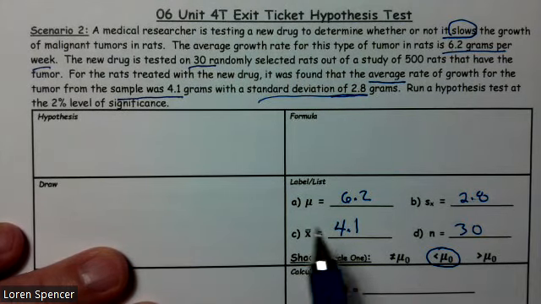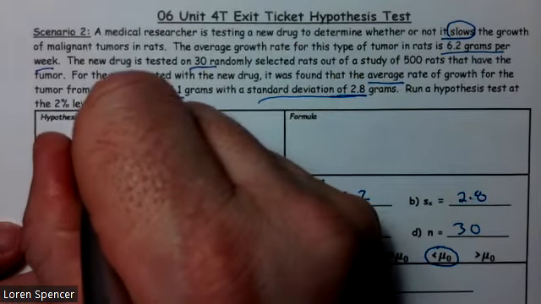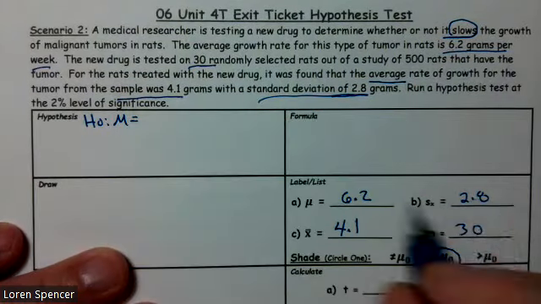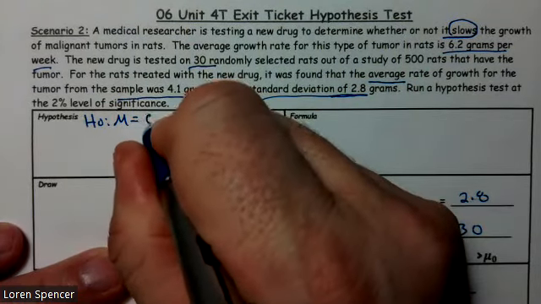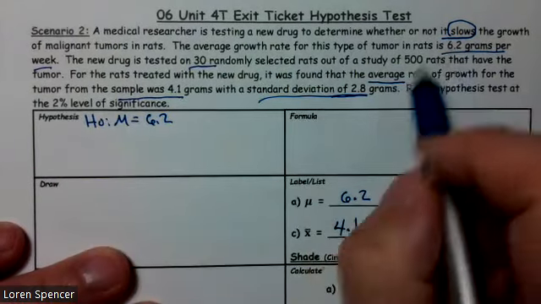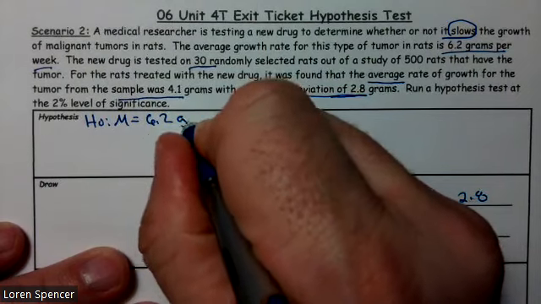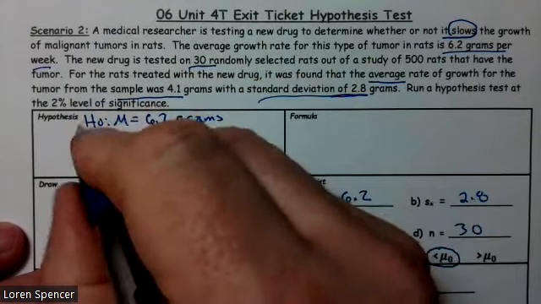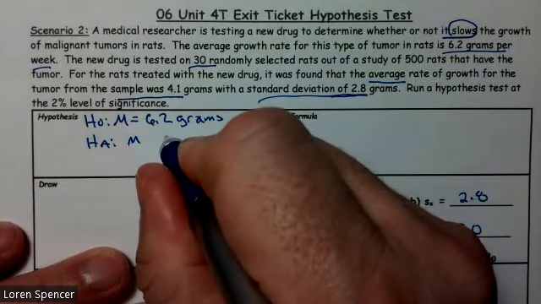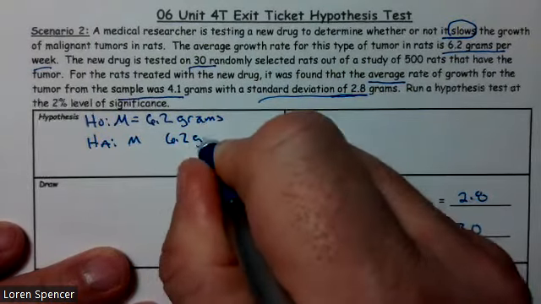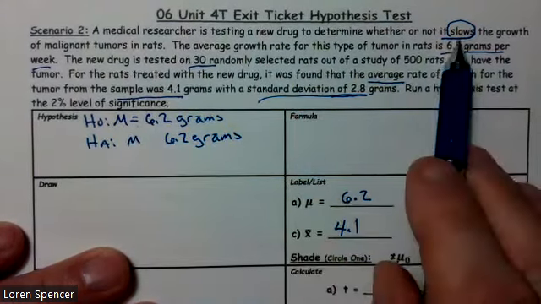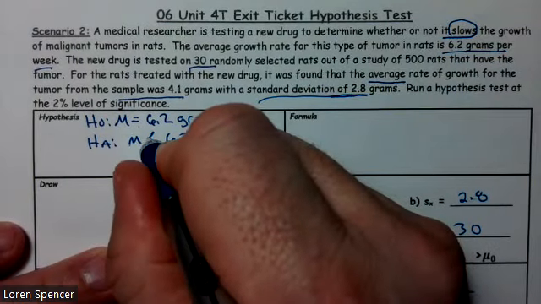All right, so let's write our hypothesis. H0: mu equals 6.2. And what are we measuring this in? Grams. Yes, 6.2 grams. And our alternative is mu. This is always going to be the same number. Everything's the same except for the inequality. Remember, this is always equal. But here it says slows, so we're going to be less than because of that slows.